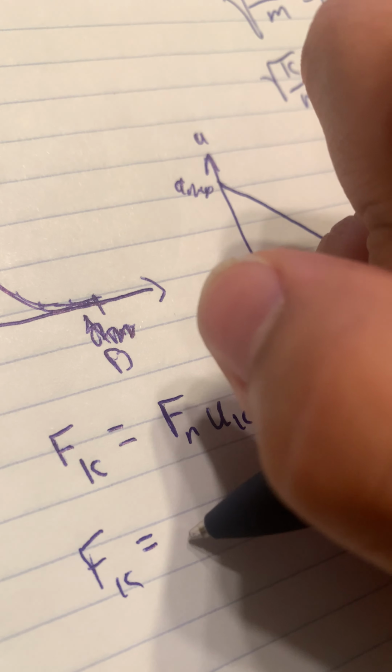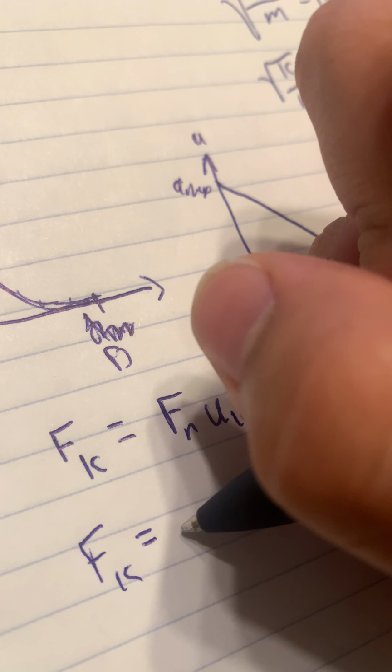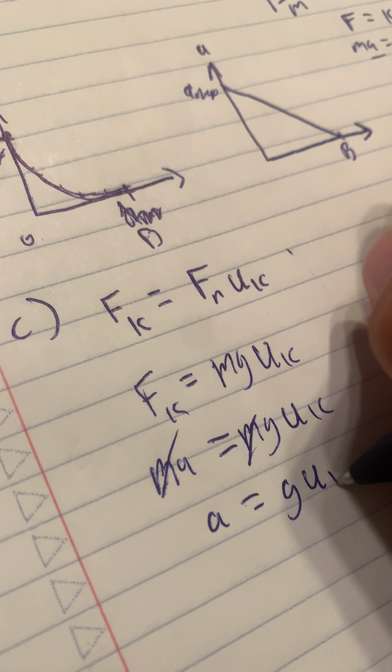Fk is equal to mg mu k, as Fn is equal to mg. And we set that equal to ma, because force is equal to mass times acceleration. Mass cancels out, so our acceleration a is equal to g mu k.